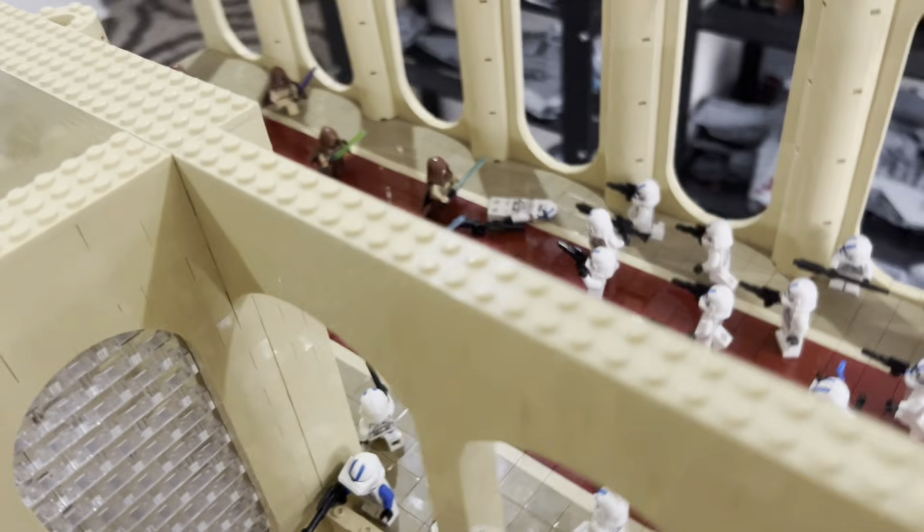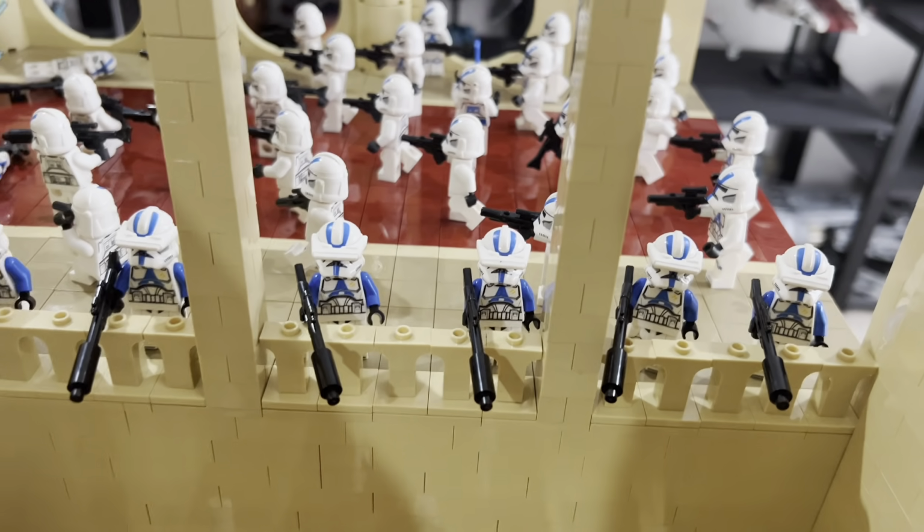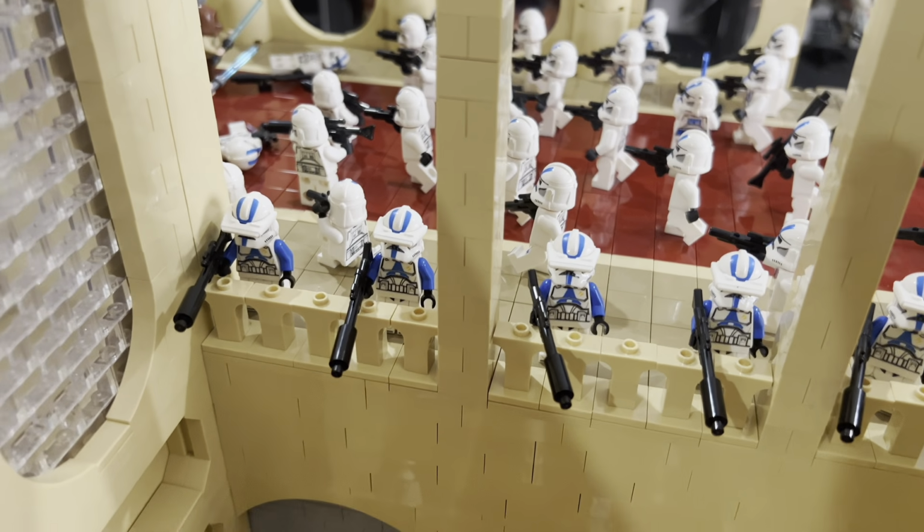And I added over here, there are some snipers from the new 501st Specialist Battle Pack shooting down into this hallway, which I'll show you in a second.